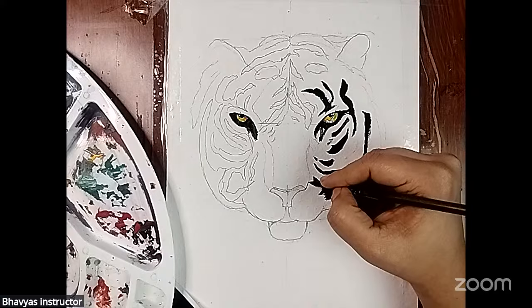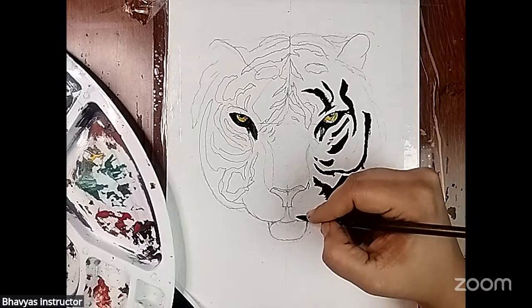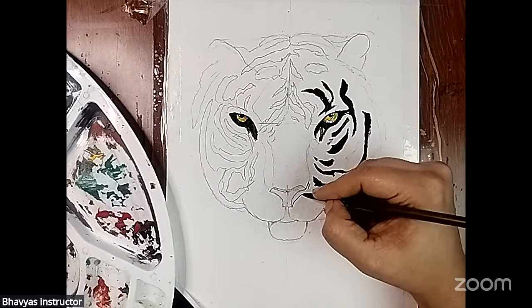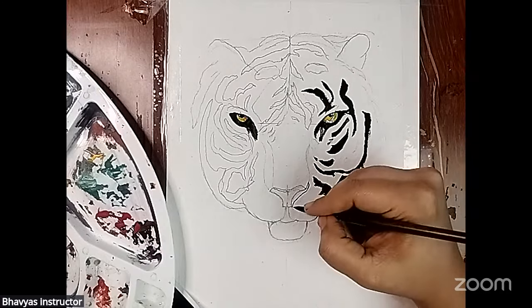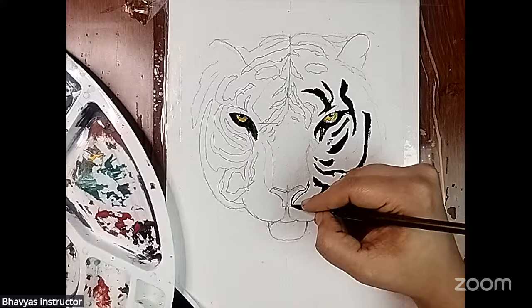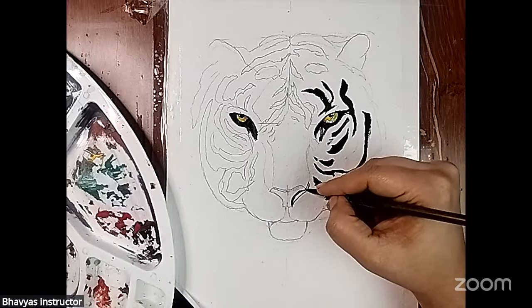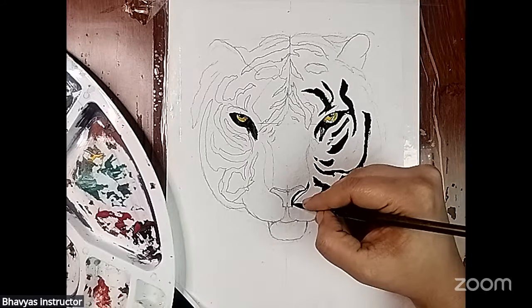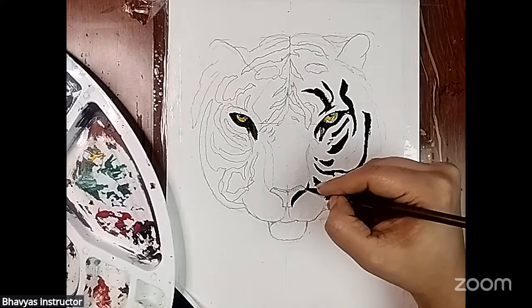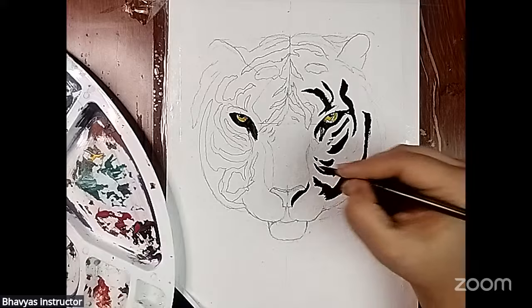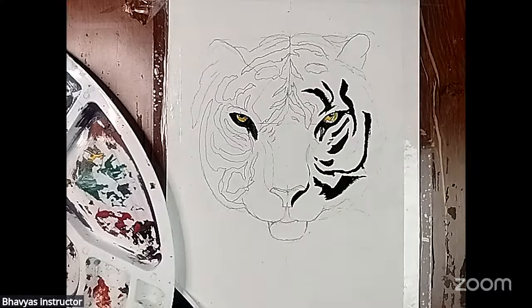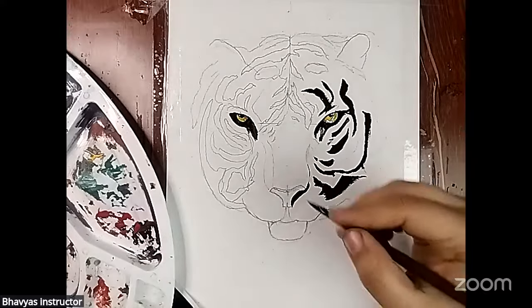I am holding the brush in tripod mode. So inside the curve it should be dark. Okay. When it comes out, the value should be a little bit lighter. Okay.